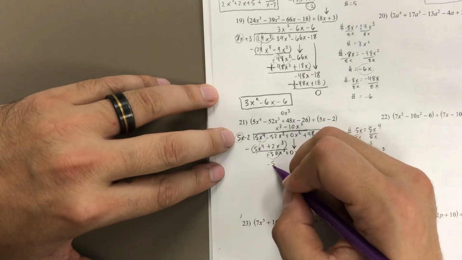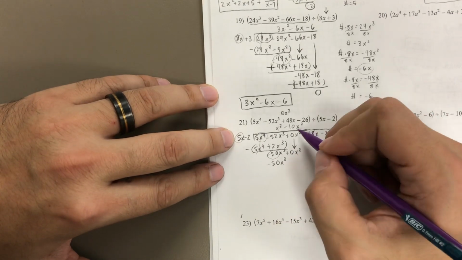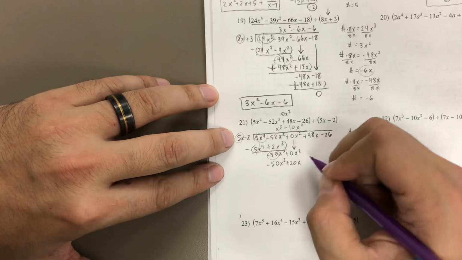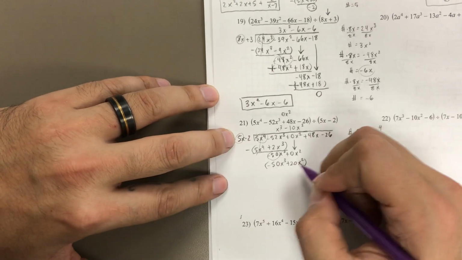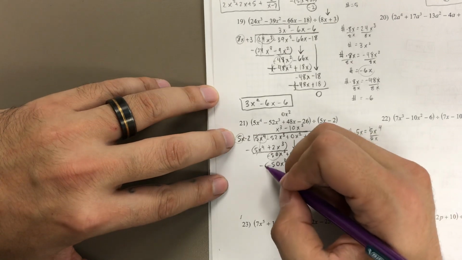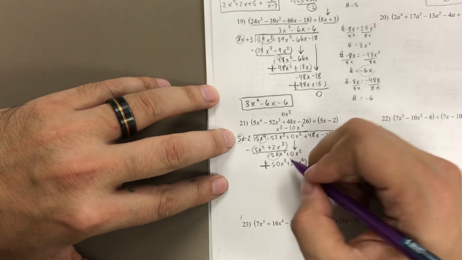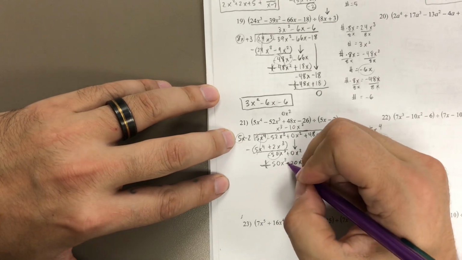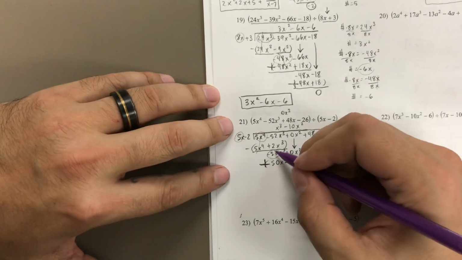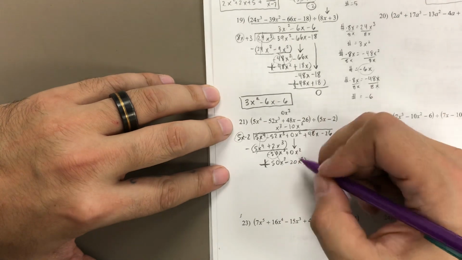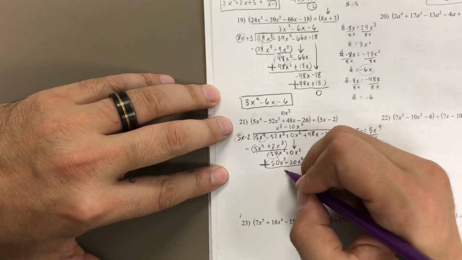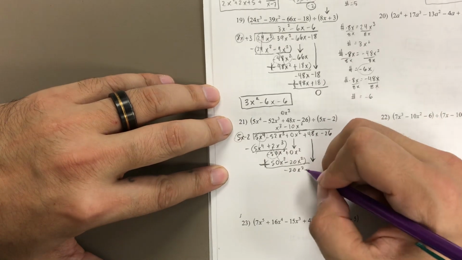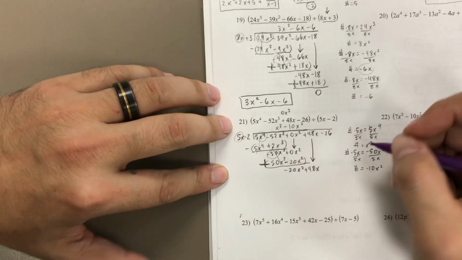So I distribute that in here. I get a negative 50x to the third power. Negative 10x squared times negative 2 is a positive 20x to the second power. And then I put parentheses around it and subtract it. So this turns into a positive 50x to the third, and that turns into a negative 20x squared. So if I add these up, the 50x to the thirds cancel out, and I'm left with just regular old negative 20x squared. I drop down the next term, so plus 48x.